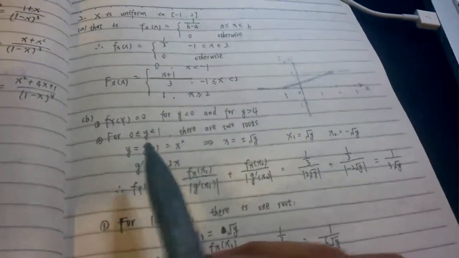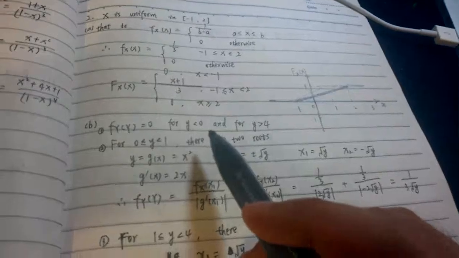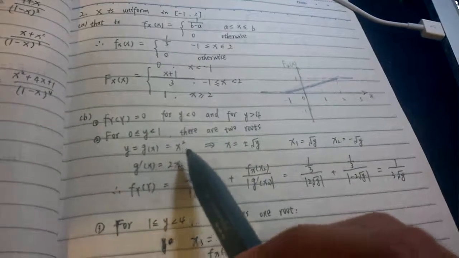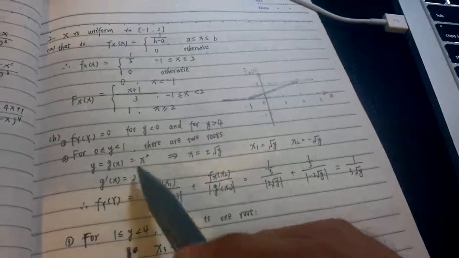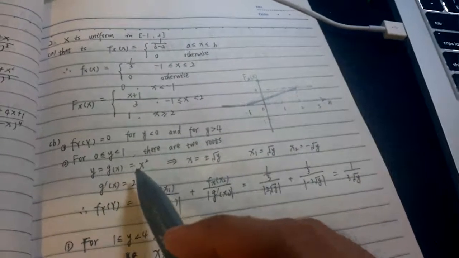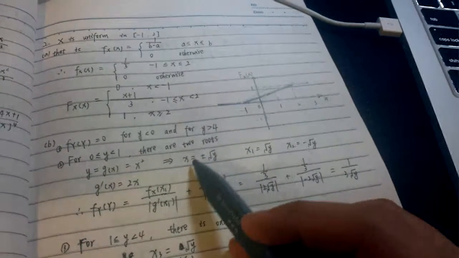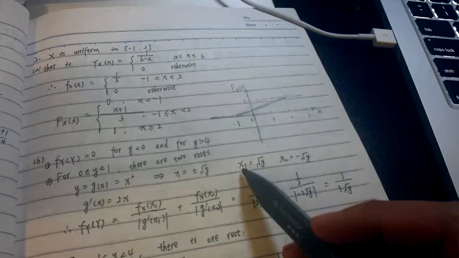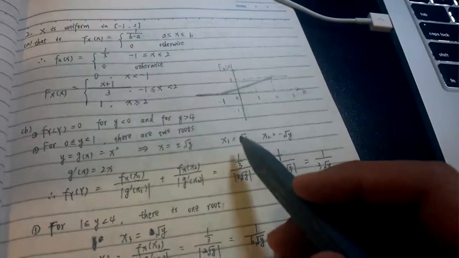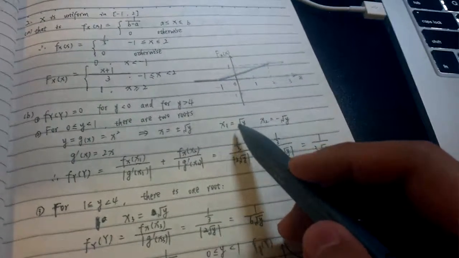And the second part is to find f_Y. We can see Y is equal to X squared, so let g(x) be equal to x squared, and transferring this equation, we can get the y.